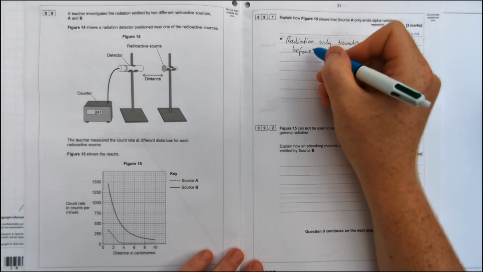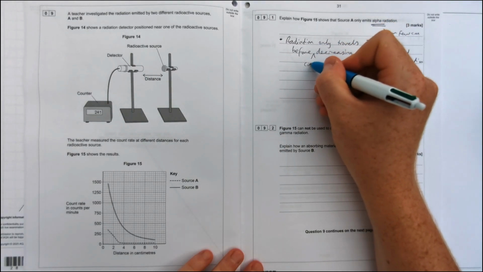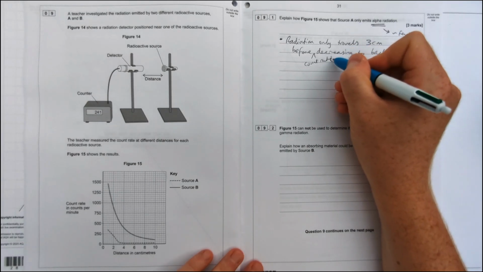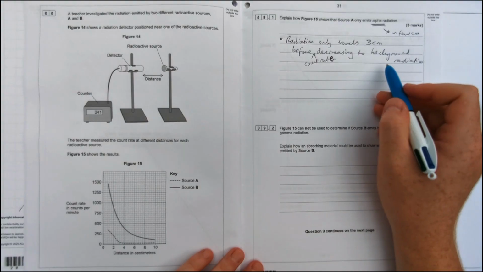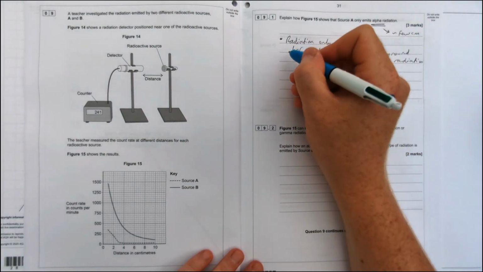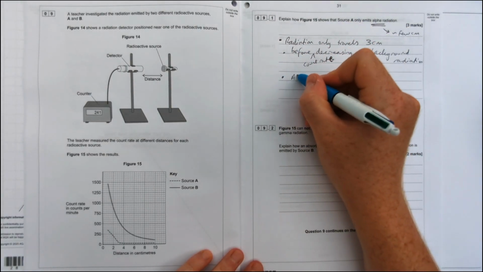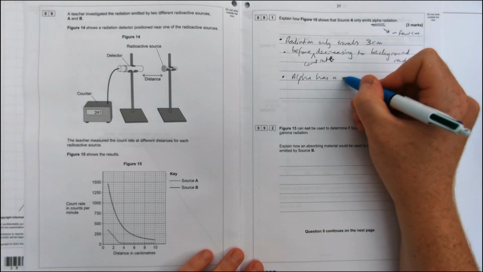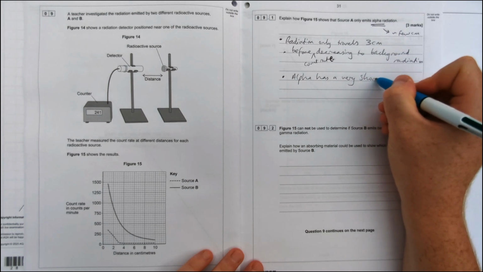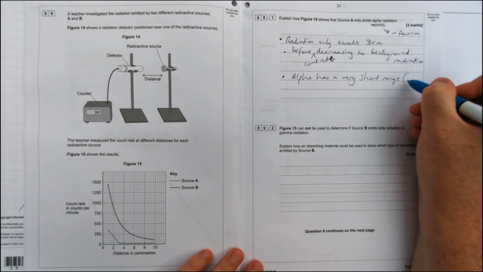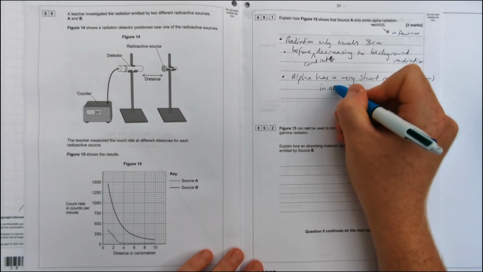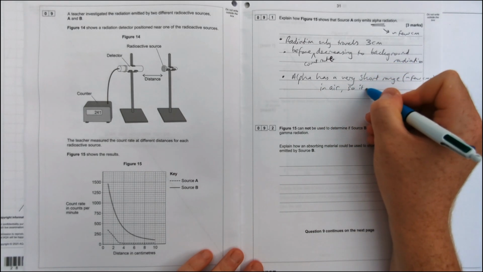Now I'm going to put that word in here. I'm going to say before the count rate decreases back to background radiation, because obviously it's not the radiation itself. And I can't spell. There we go. All right. So now we've said that, we just get a mark for saying, that's probably the easier mark on the paper, is to say we know alpha has a very short range. You could say a few centimeters if you wanted to, short range, a few centimeters in air. So it must be alpha, basically.